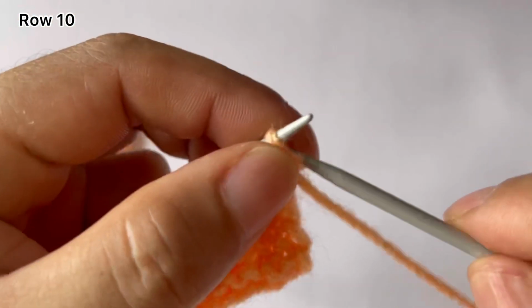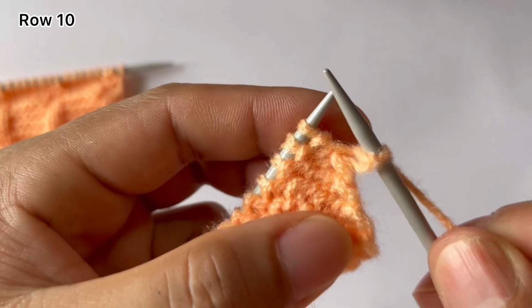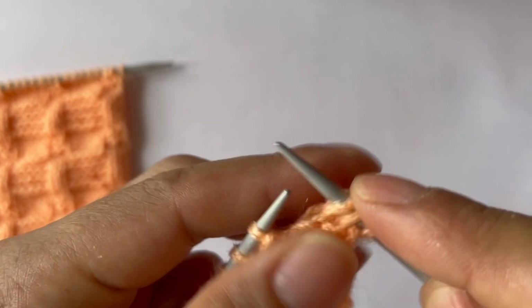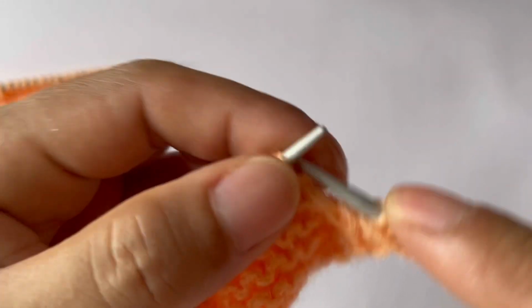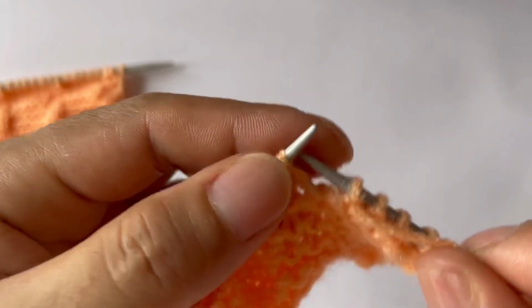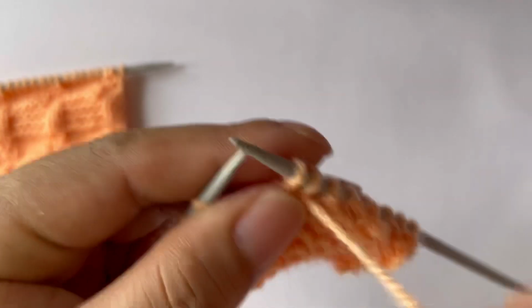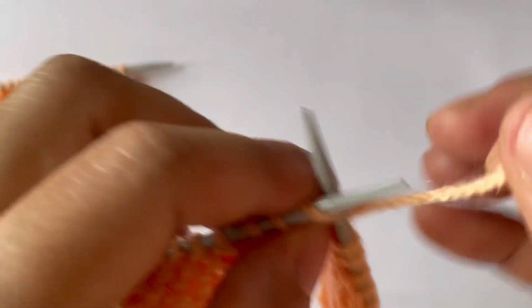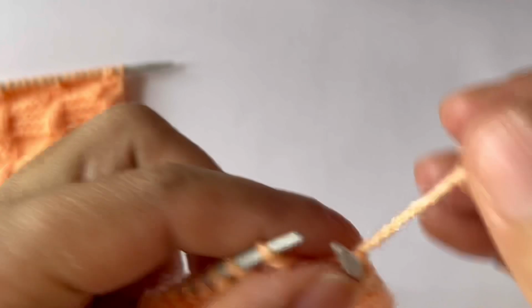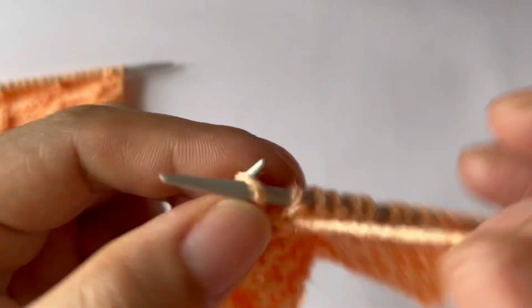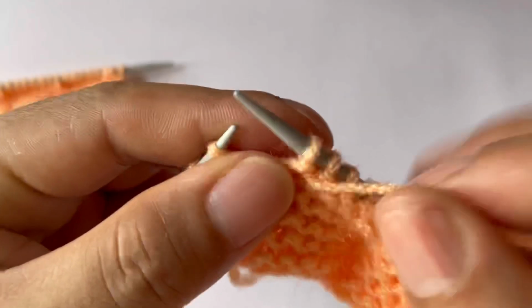Row 10: slip your edge stitch and start the repeat from here. Knit 2, now these 2 stitches, knit 2, and these 5, purl 5: 1, 2, 3, 4 and 5. That's the repeat from here to here. Knit 2 and purl 5. Repeat that again. Knit 2, purl 5: 1, 2, 3, 4 and 5.